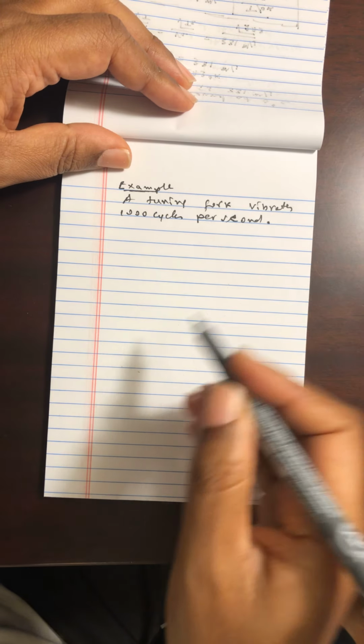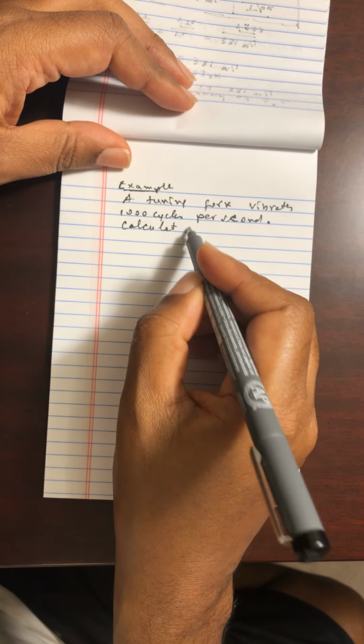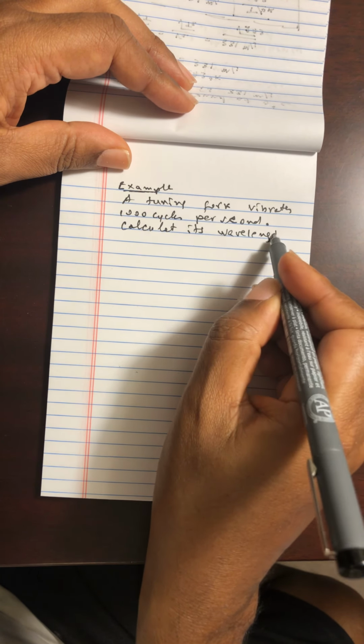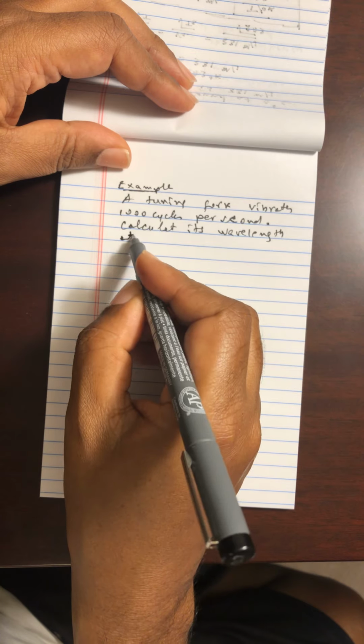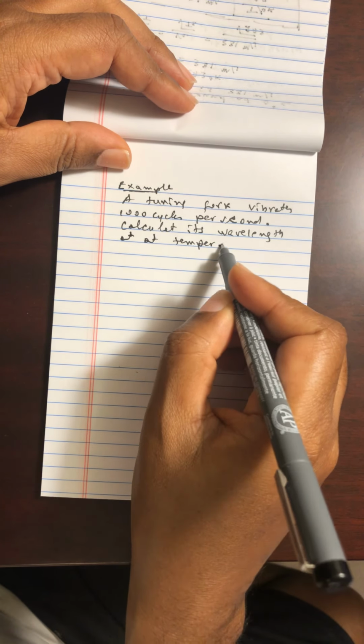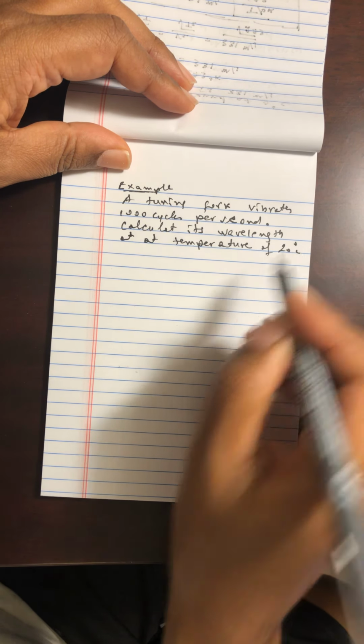The question is, calculate its wavelength at a temperature of, let's say, 20 degrees centigrade.